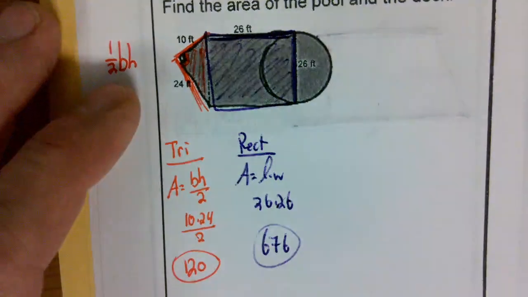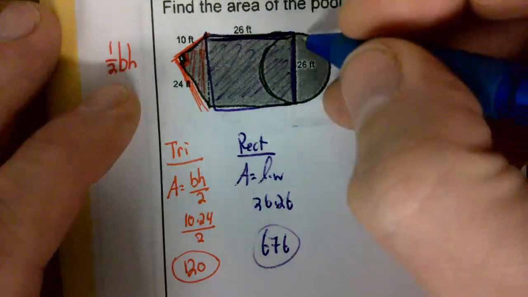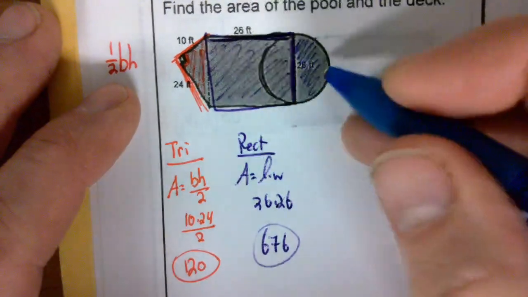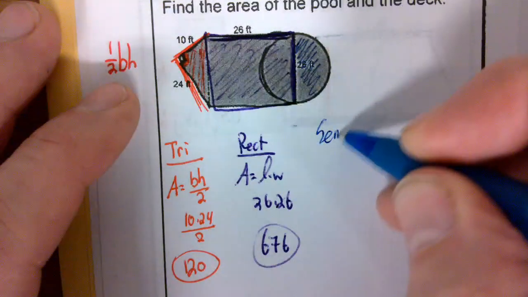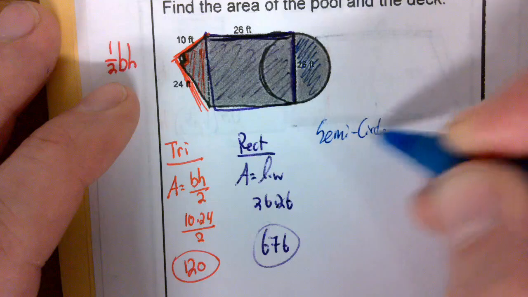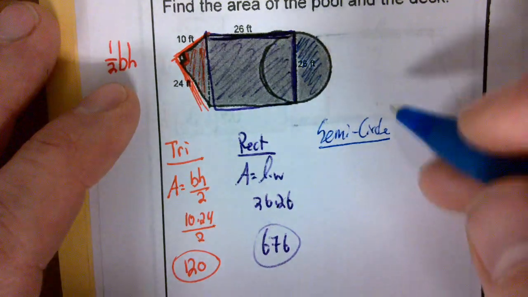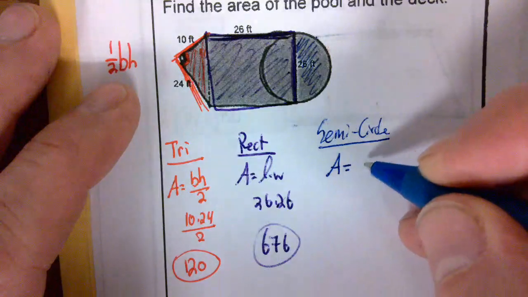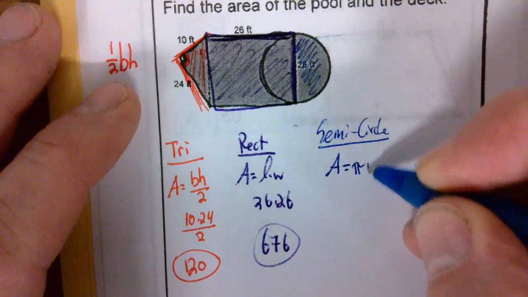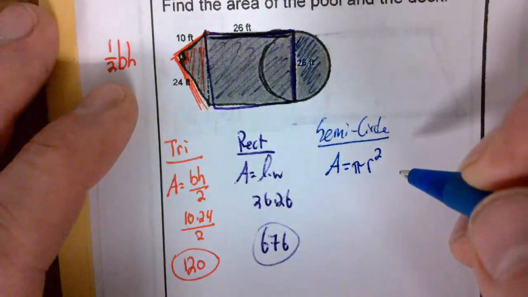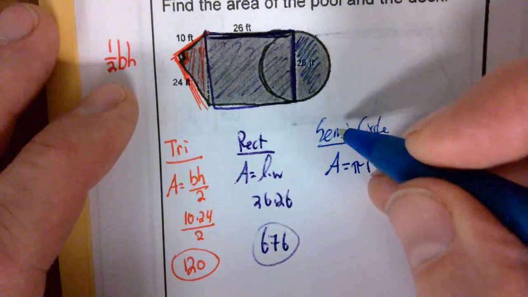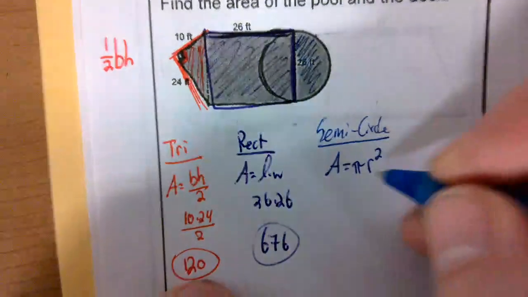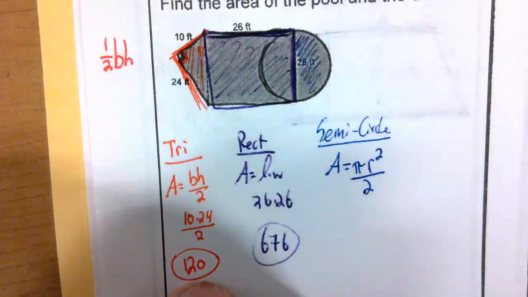Have I gotten all the shapes? And that's where we want to notice we've got this guy over here yet. So that is a semicircle. Well, how do you find the area of a full circle? That formula was pi r squared. But this is a semicircle. What's a semicircle again? Yeah, it's a half circle, so cut this in half.